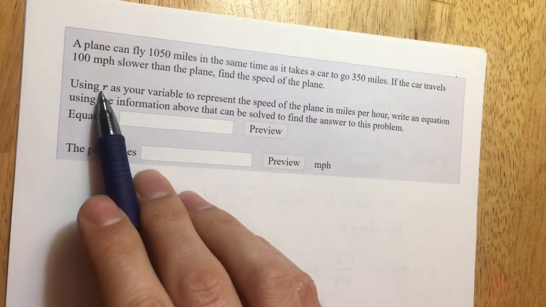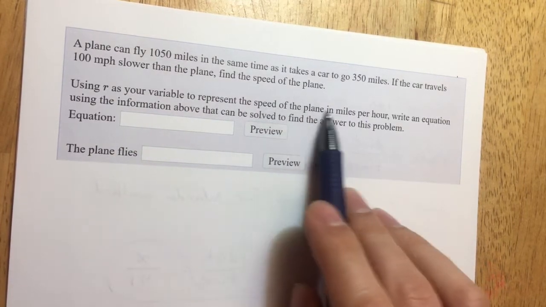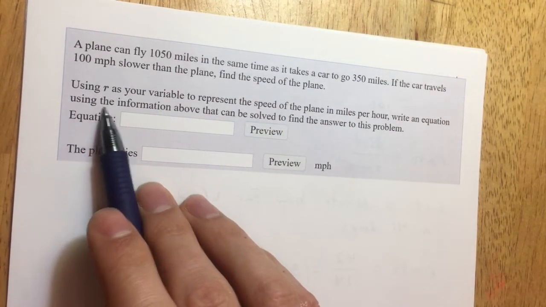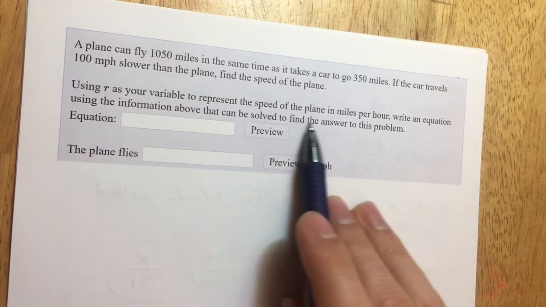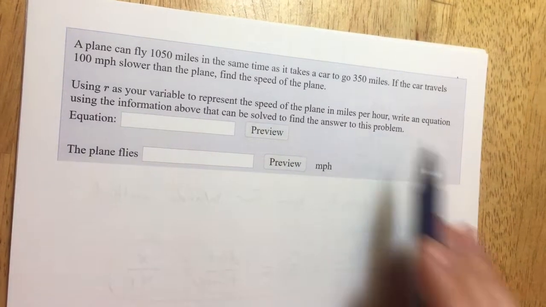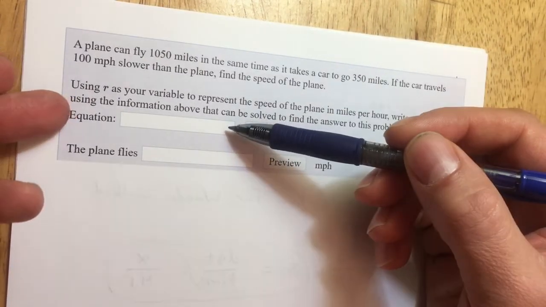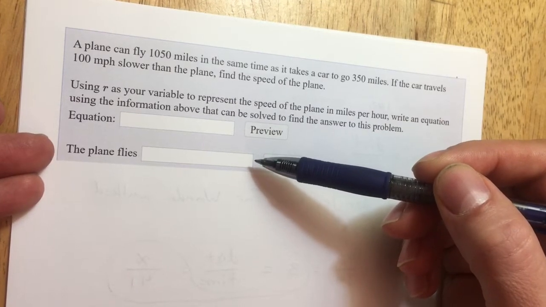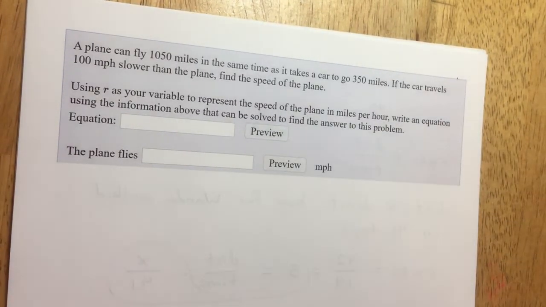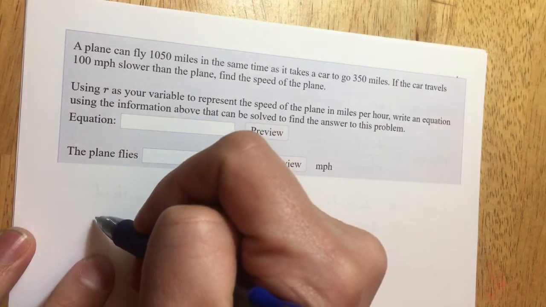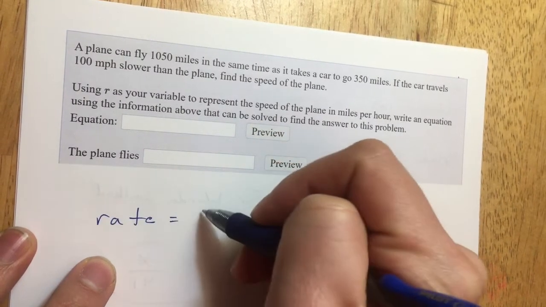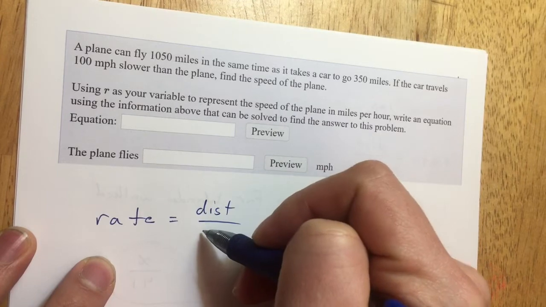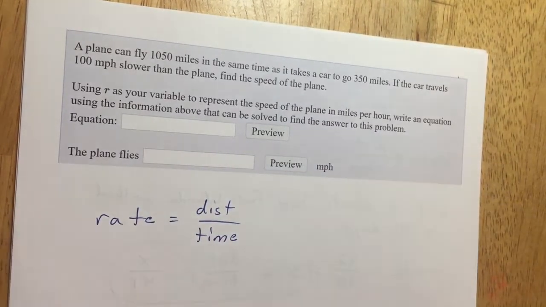It says, using r as your variable to represent the speed of the plane in miles per hour, write an equation using the information above that can be solved to find the answer to the problem. So they're stepping us through this. They're having us find the equation first, which is what you'd want to do anyway, and then solve that equation to get the rate at which the plane flies, the r. And like I said, it's a rate, and one thing you need to know about solving these problems is that rate equals distance divided by time. That's a very important formula that you need to know.